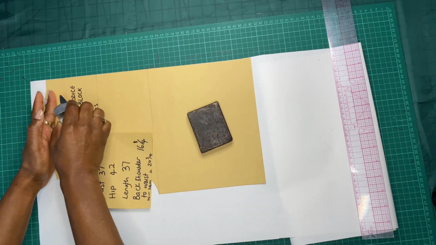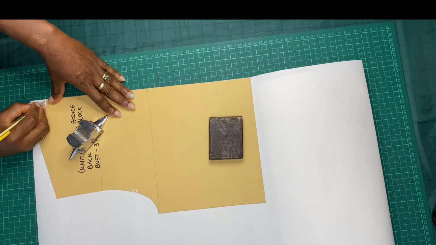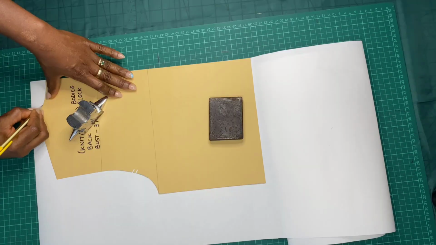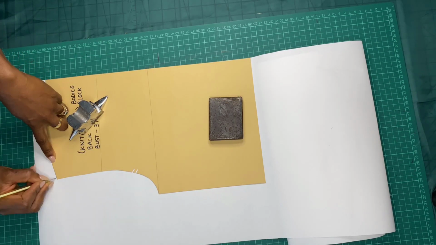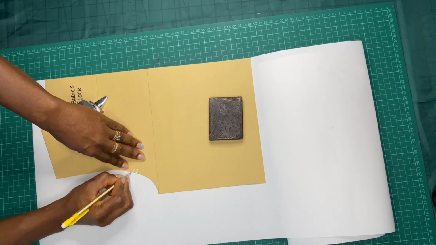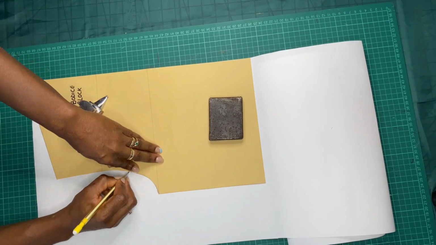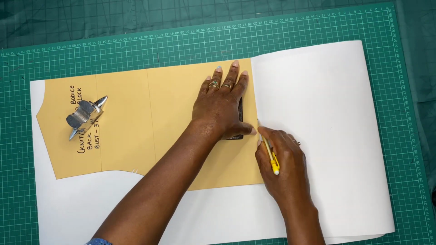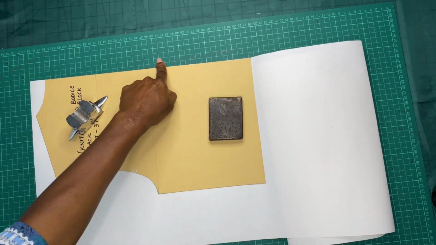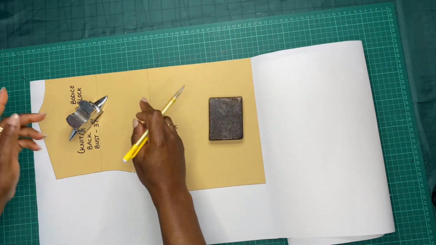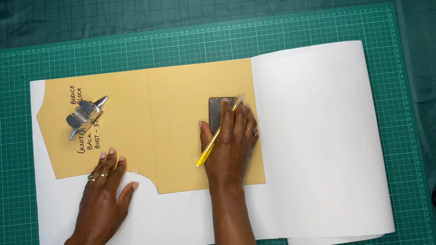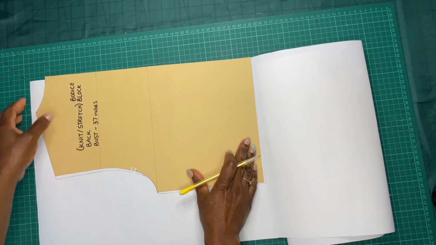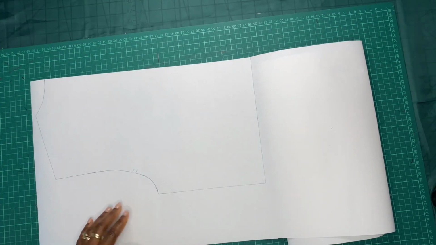So I'll place the weight over it and I'll go ahead and trace all around it. Make sure to mark the notches. So I line the paper at the edge, so that will be the center back now. Now I've successfully traced out the back.